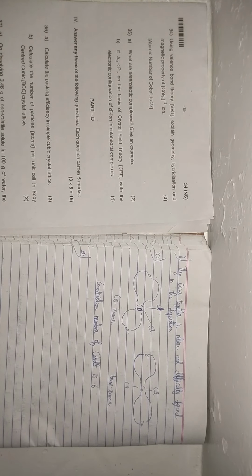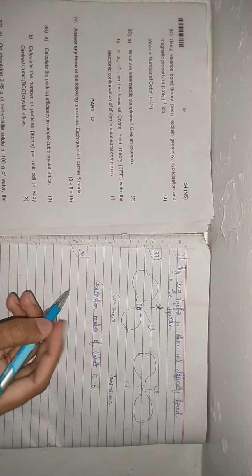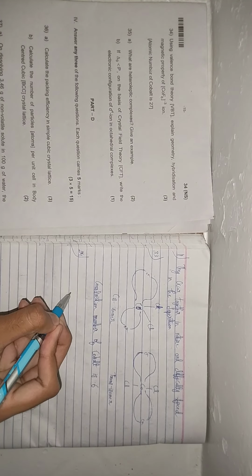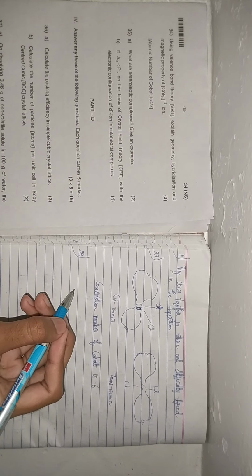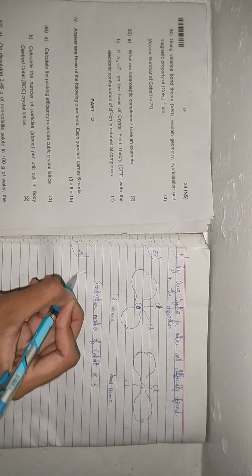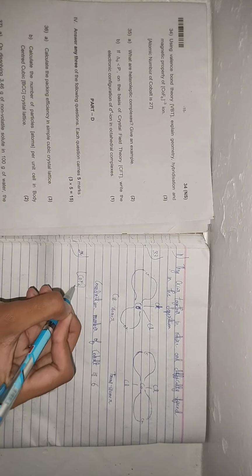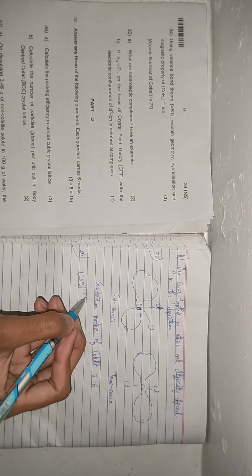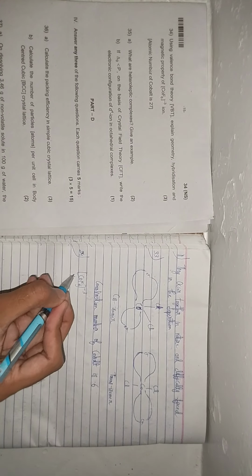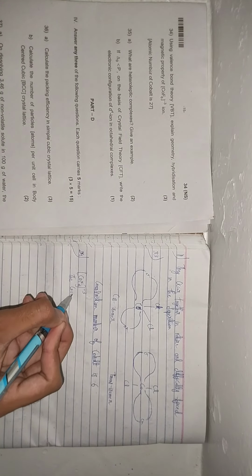Okay, so now first we have to write [CoF6]3-. First we have to write the coordination number of this.